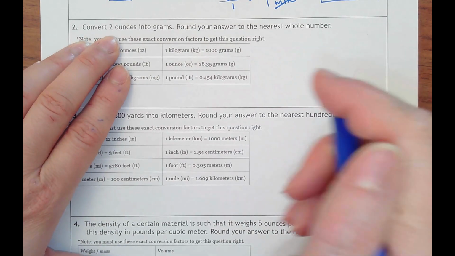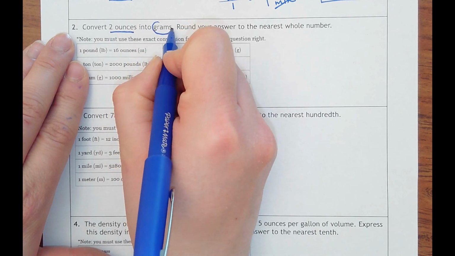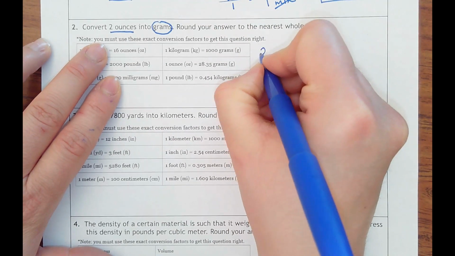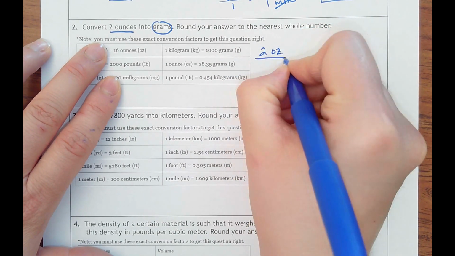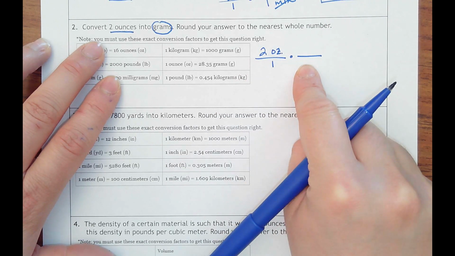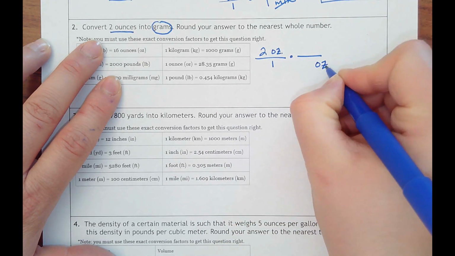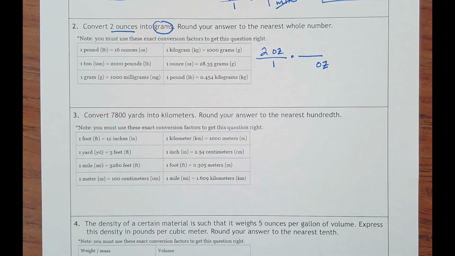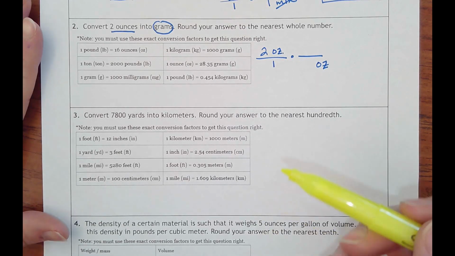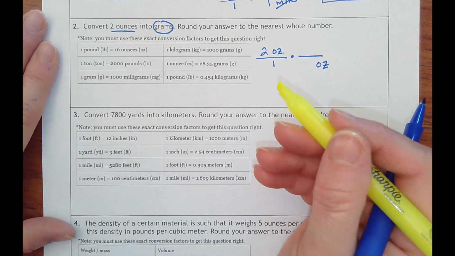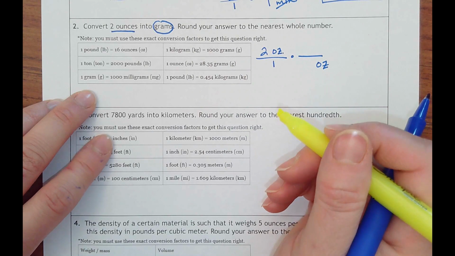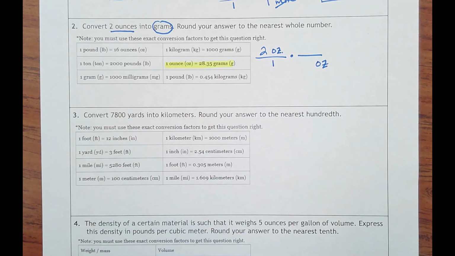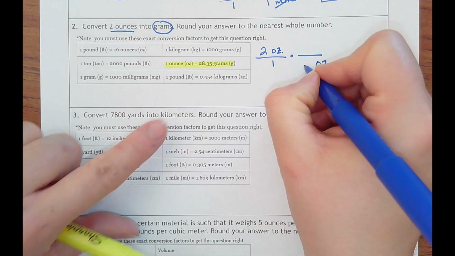They want us to convert 2 ounces into grams. Round your answer to the nearest whole number. So let's start by putting 2 ounces, abbreviated oz, over 1. I need another fraction here that has ounces in the denominator because I want to cross cancel my units. They'll always give you the conversions on Delta Math, so you don't have to worry about memorizing. I need something about ounces into grams, and I see it right here: 1 ounce is equal to 28.35 grams.